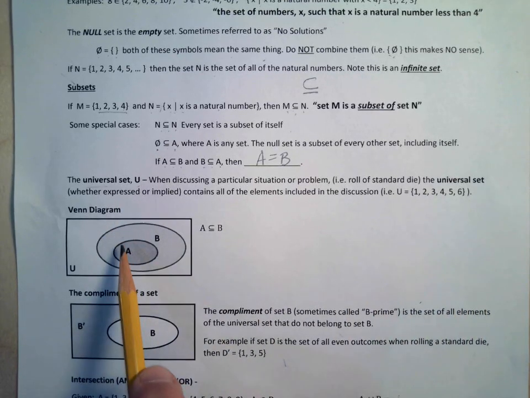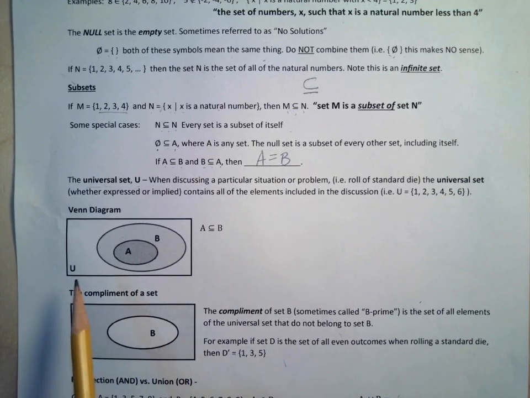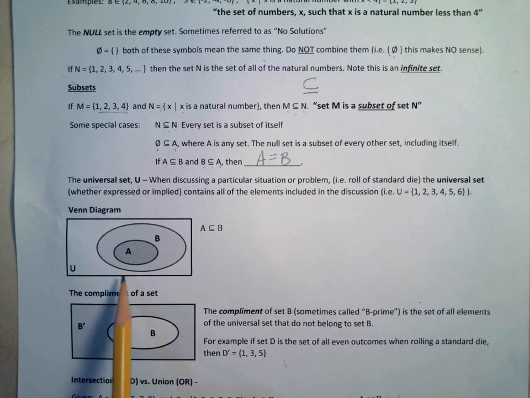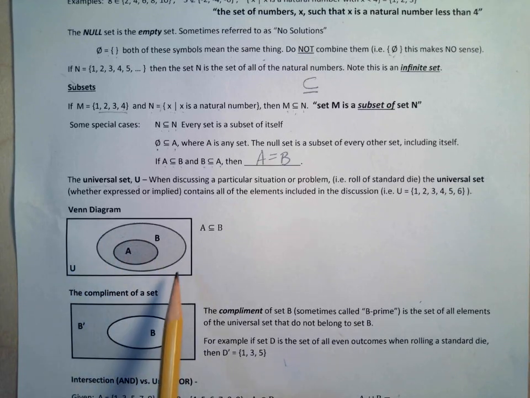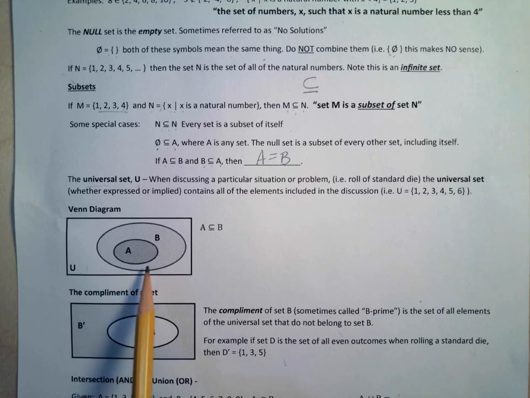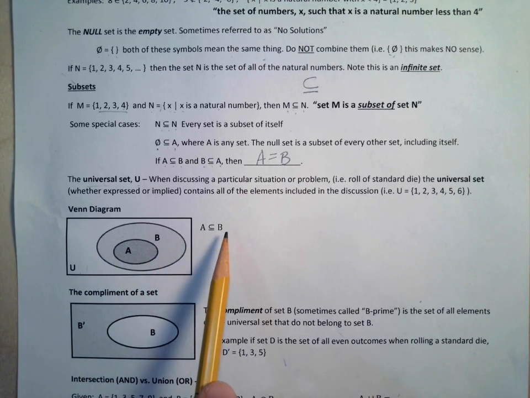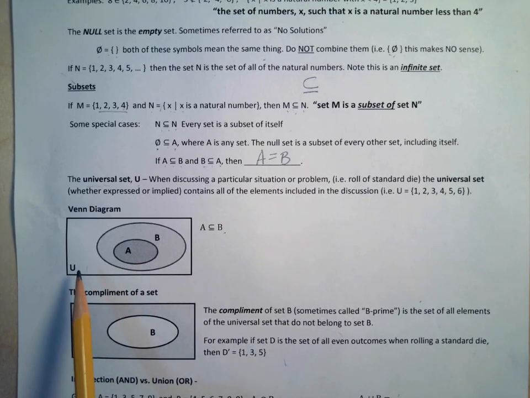All right, Venn diagrams are useful when describing sets. So universal set, that's all the possible values. And then B is a subset of the universal set. And then A is wholly contained within B, so A is a subset of B. A would also be a subset of the universal set as well.